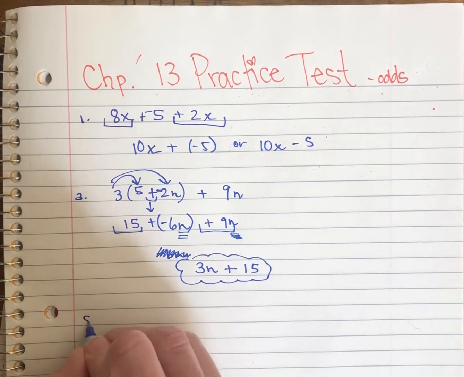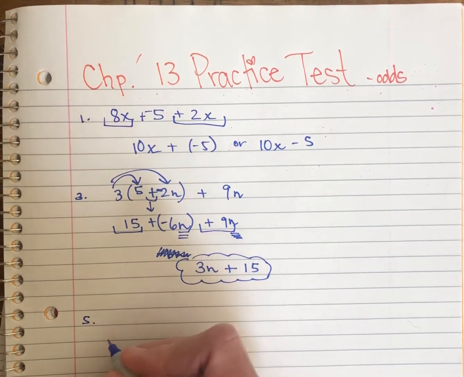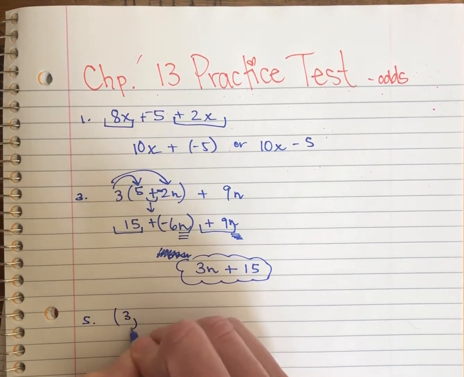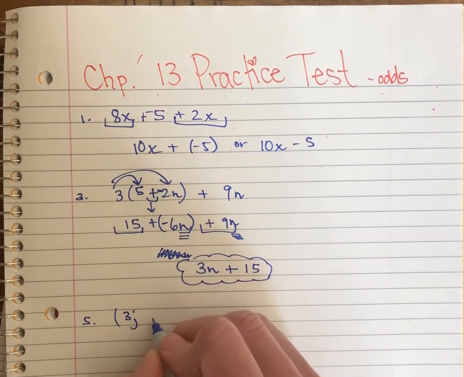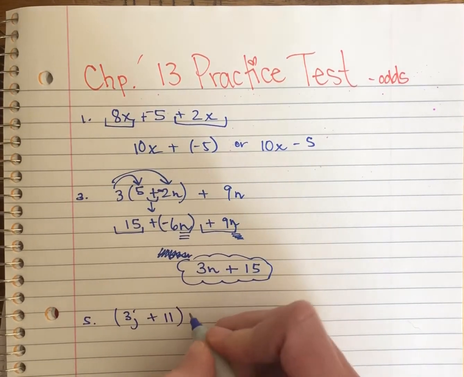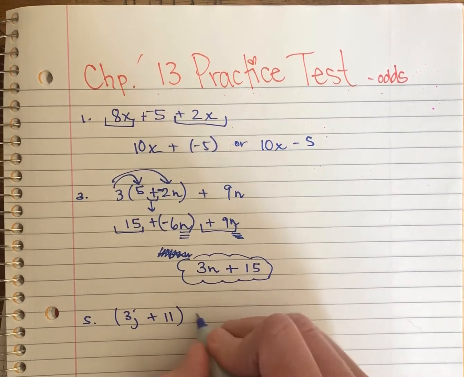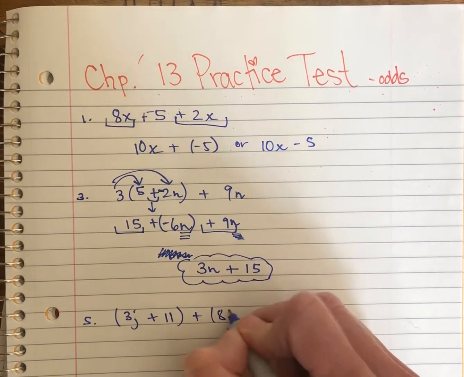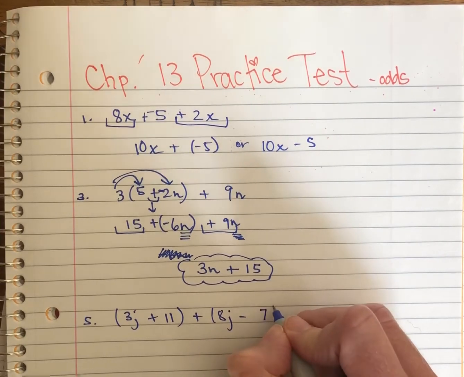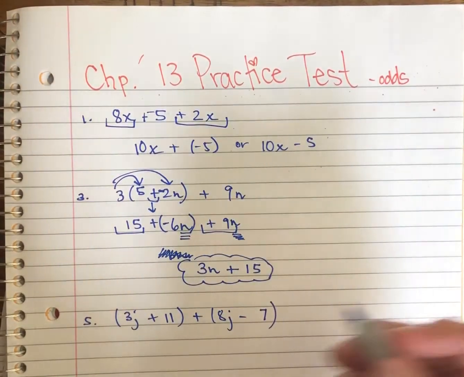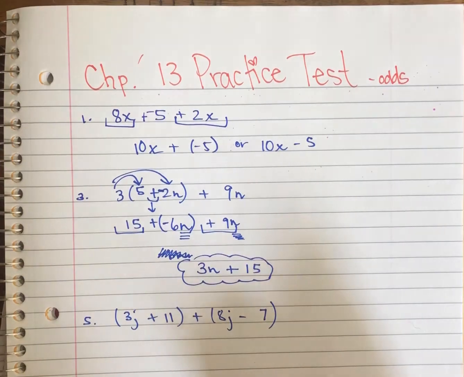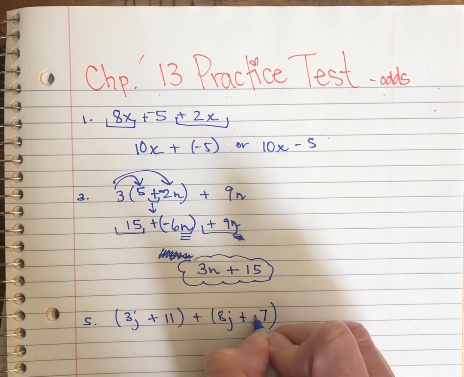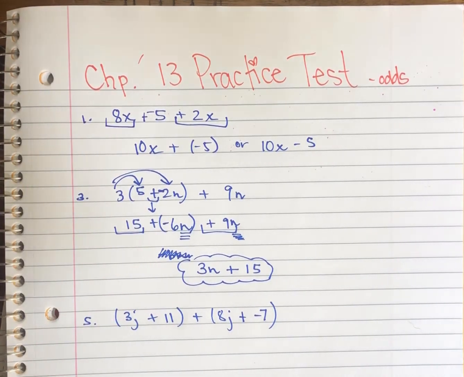Number 5. So we're going to add these linear expressions, which just are algebraic expressions that don't have any exponents in them. So 3j plus 11 plus 8j minus 7. Okay, so first job, no subtraction. So we're going to change subtraction to addition. The 7 we're going to change into its opposite, which is negative 7.